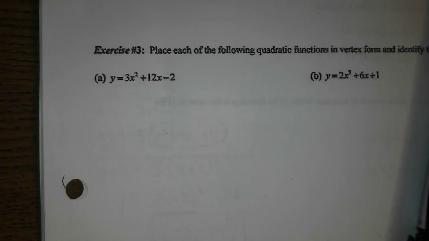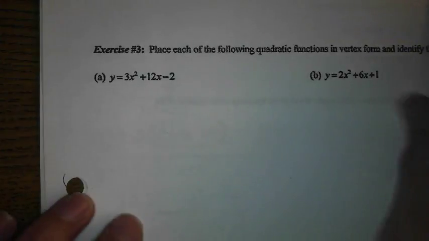How's this different than the example we did above? Who said that? There's a 3. I mean, other numbers are different too. But if your A value is anything other than 1, it's going to make it slightly more complicated. Not terrible, but slightly. You're still going to move the constant away.